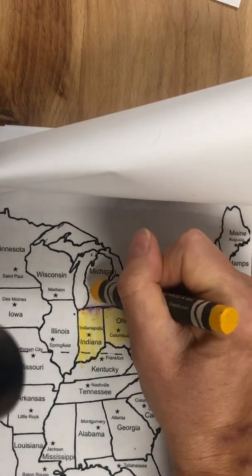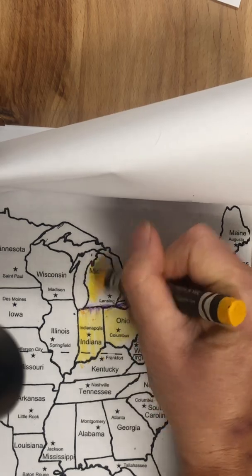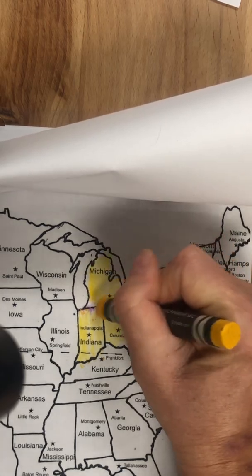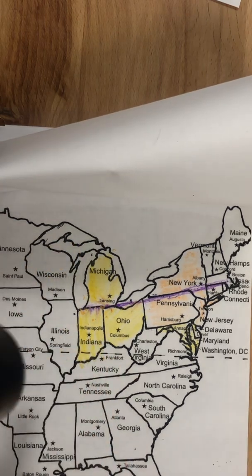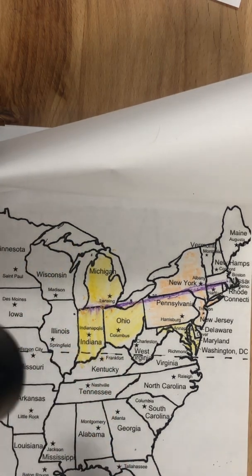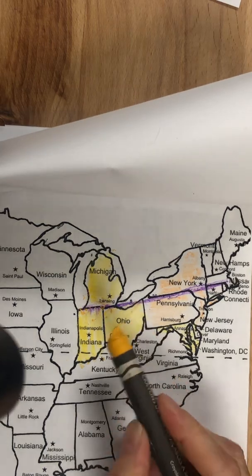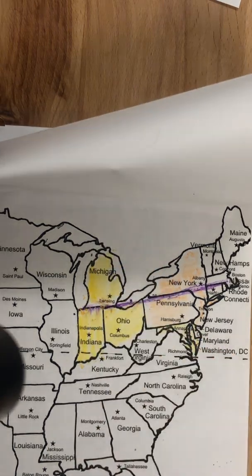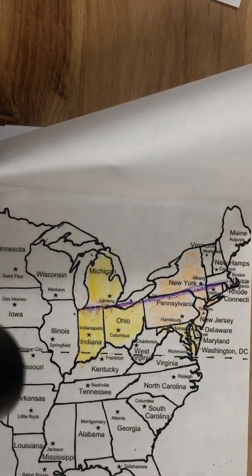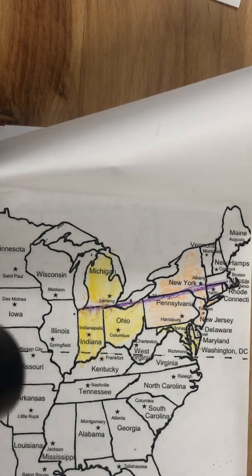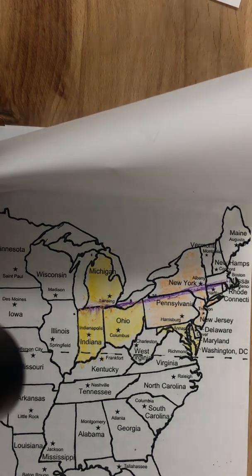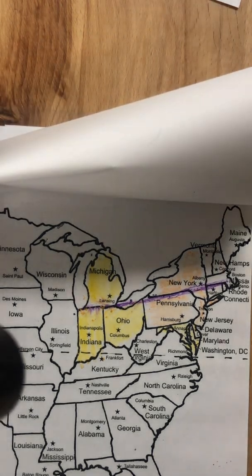And part of Michigan. So we're going to be doing this whole mitten shape. This is actually the other part of Michigan, but we'll get to that later. Okay? So we're going to be adding Ohio, Indiana, and Michigan. Now set your crayon aside and get out a pencil so we can do some pencil thumb measuring.